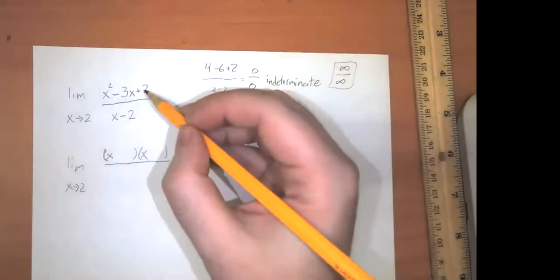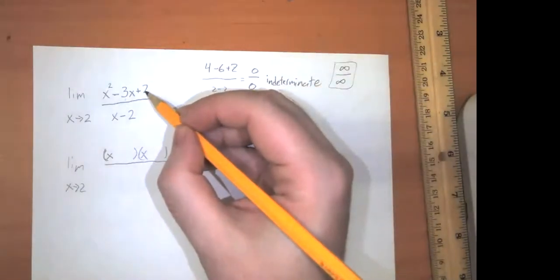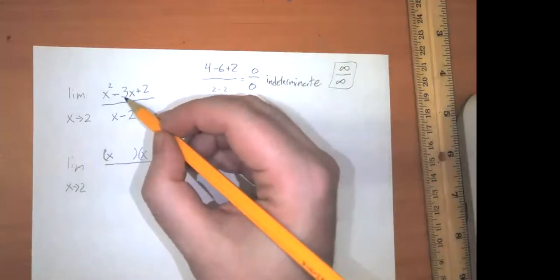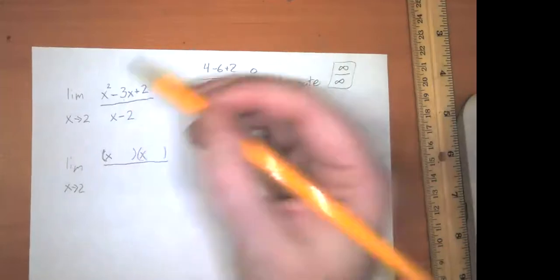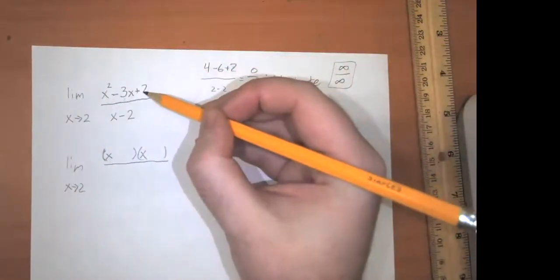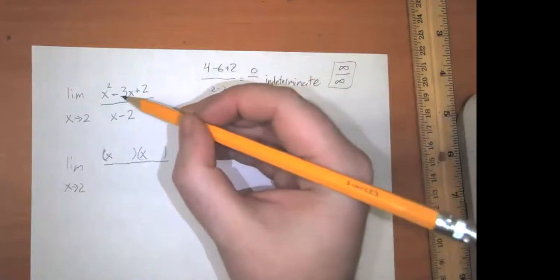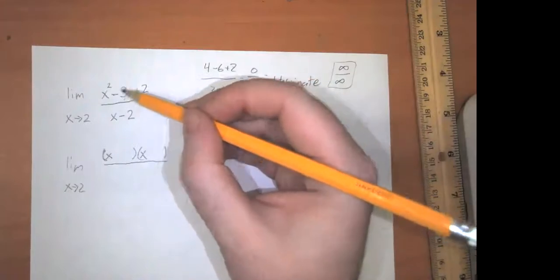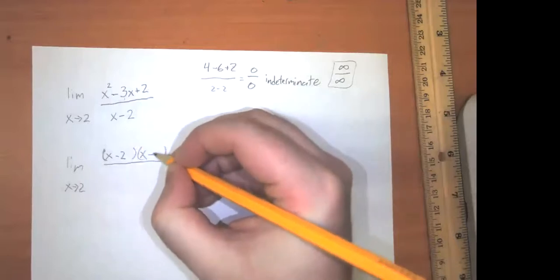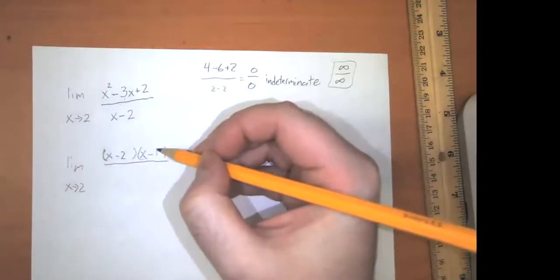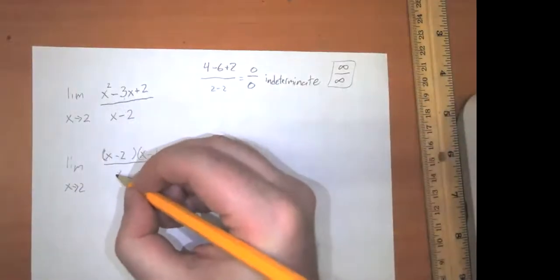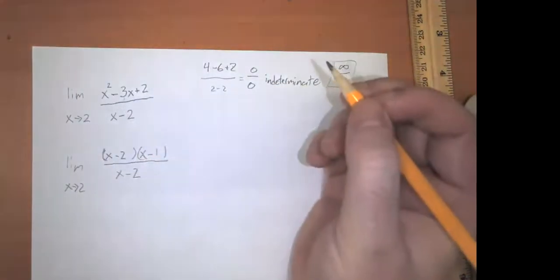The answer is yes. So 2 and 1 multiplied together give me 2. 2 and 1 added together give me positive 3, which seems like it's a dead end, but then I realized that if I take negative 1 and negative 2, they multiply together to make 2, the negatives cancel each other out, and they add together to make negative 3. So negative 2 and negative 1 are my two numbers, and they become the second term of each binomial. And I've got x minus 2 from before.